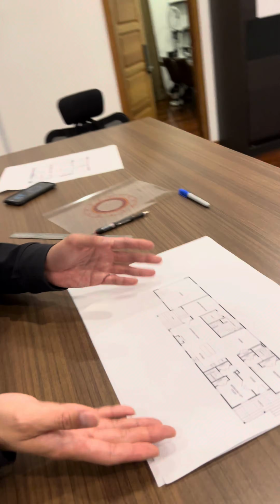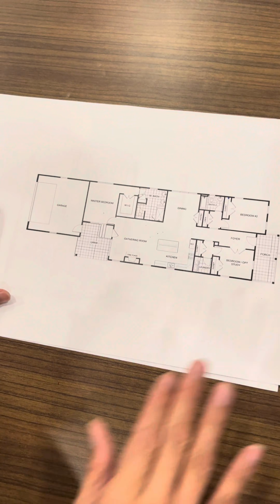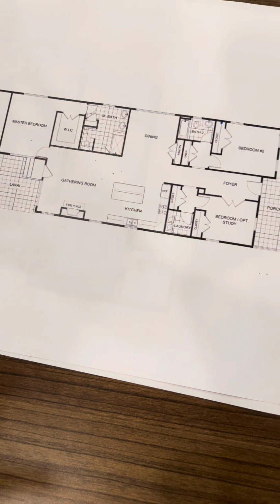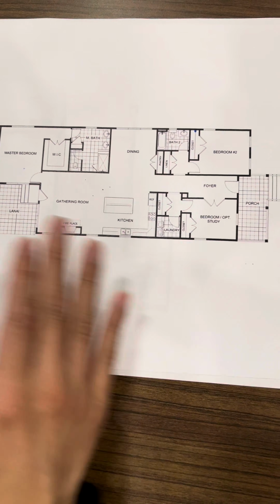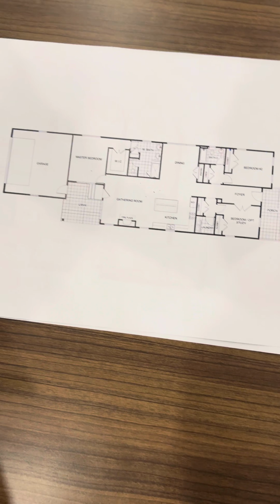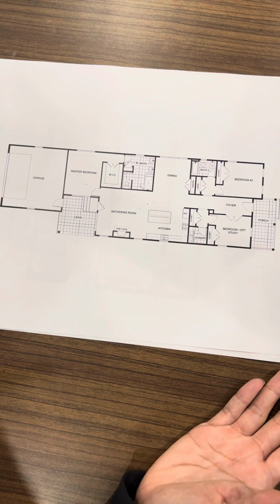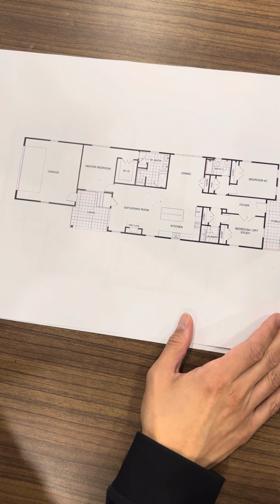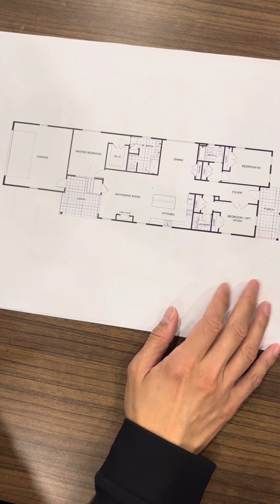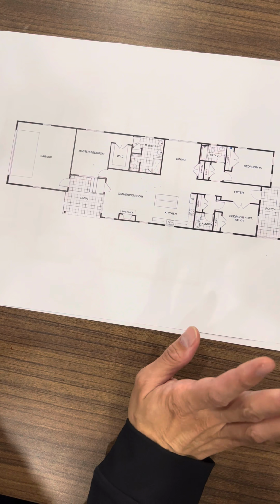So let's just use this as an example here. Step one is to get a floor plan. A floor plan must be to scale, obviously. This is to scale, right? Get one from a developer or a designer or whoever knows how to get one, or draw one for the time being. If you don't know, don't stress out, yeah?